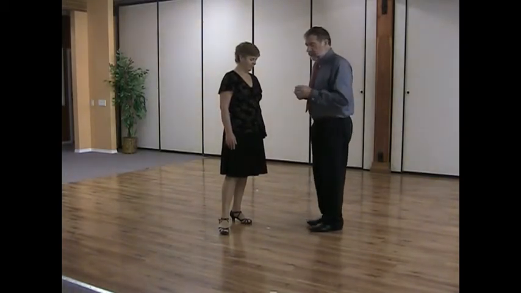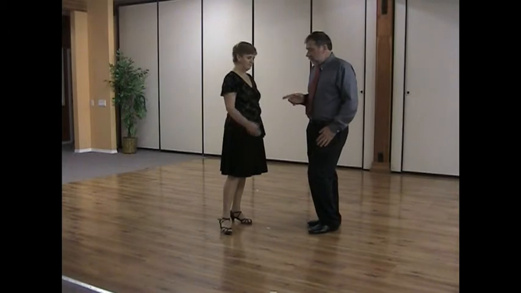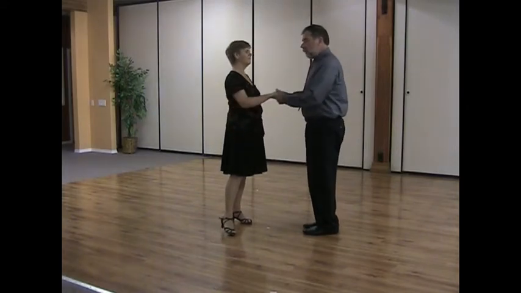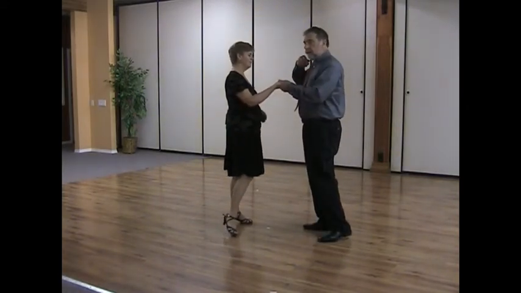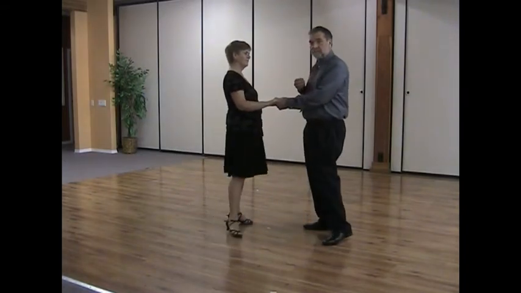Another aspect of floor craft are the lead and trail hands and feet. By definition, the man's lead hand and lead foot are his left hand and left foot. The lady's lead hand and lead foot are her right hand and right foot. That way, when we step forward or back, the opposite feet are in action, and we don't step on each other's feet.